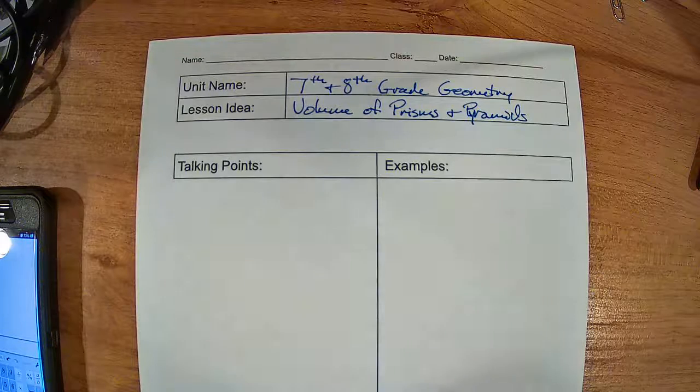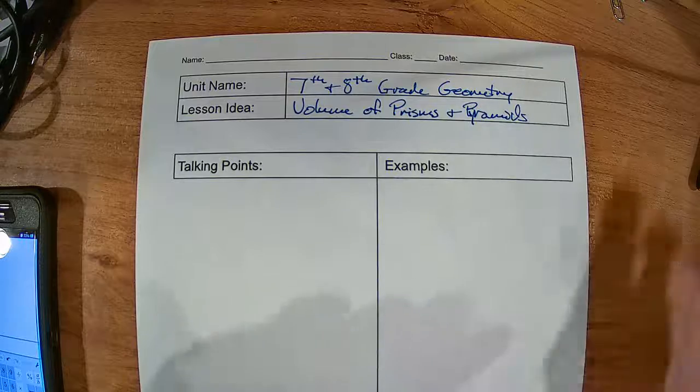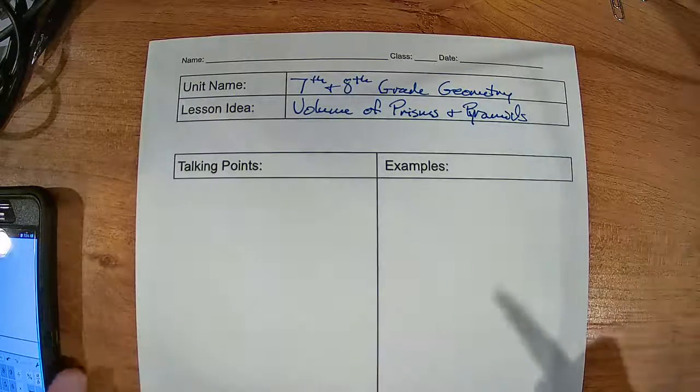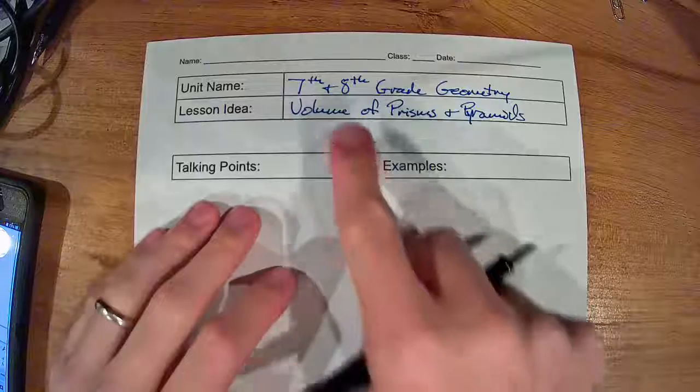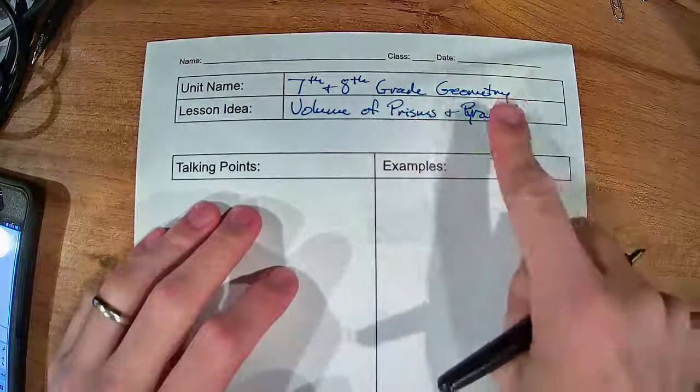We're going to continue on in our 7th, 8th grade geometry unit, and today we're going to talk about volume again, but this time we're going to talk about figures that you should have learned in 7th grade. So in this case, we're going to talk about the volume of prisms and pyramids.